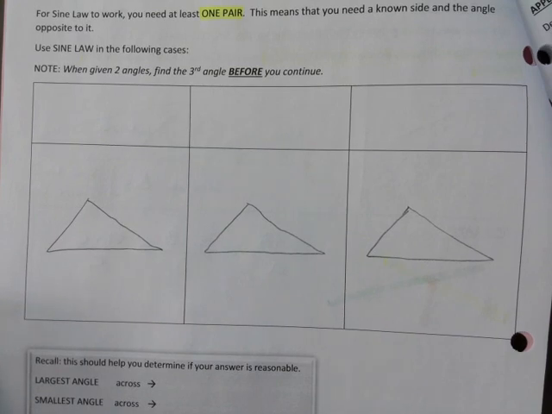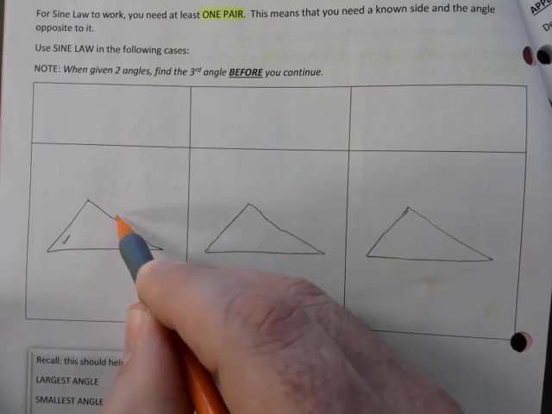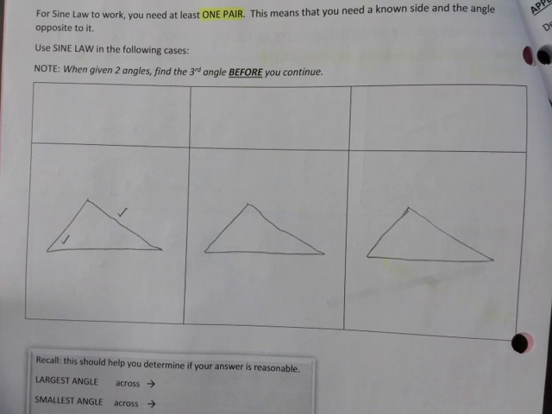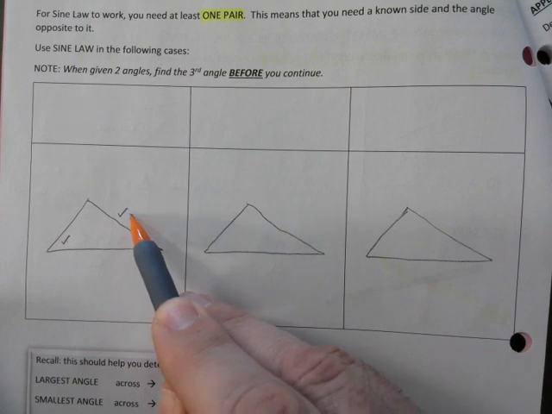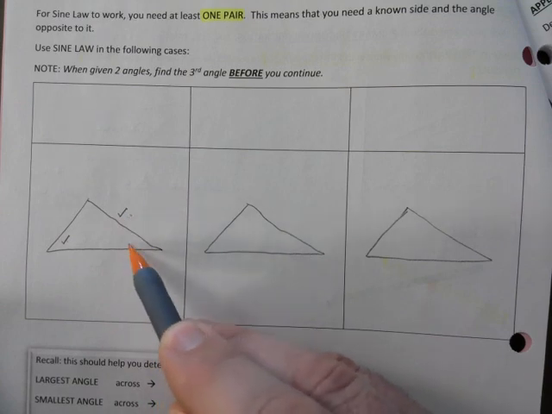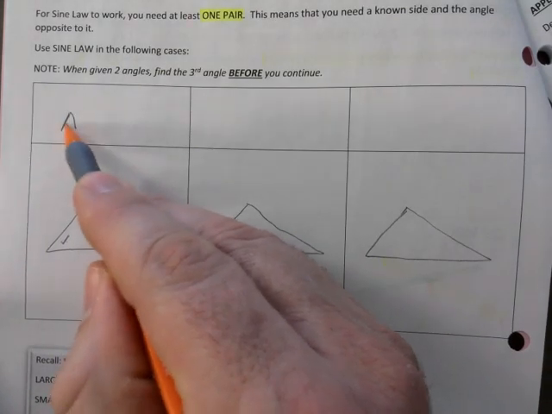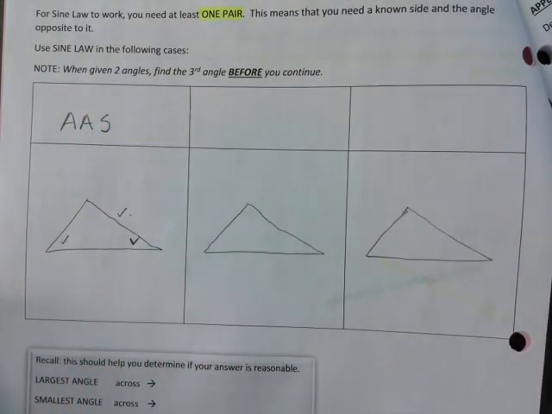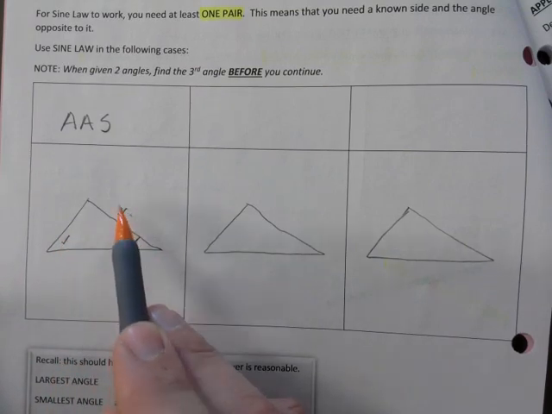So let's say you know this angle here and the side across from it, bingo, you know it's sine law. But they will only give you 3 things, right? So there's a pair, and then let's say they give you another angle here, check mark. So this is what we call angle, angle, side. Side, angle, angle works too, but what it's saying is that there's 2 consecutive angles and 1 side, right?